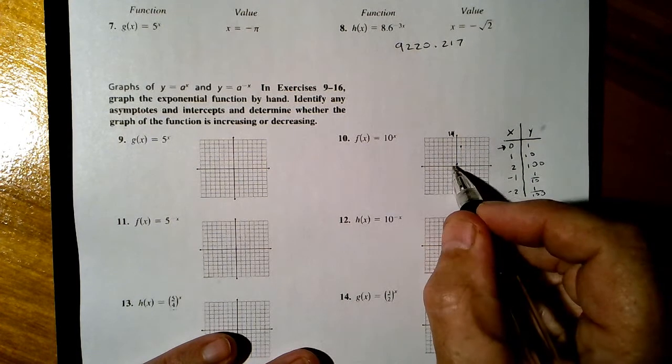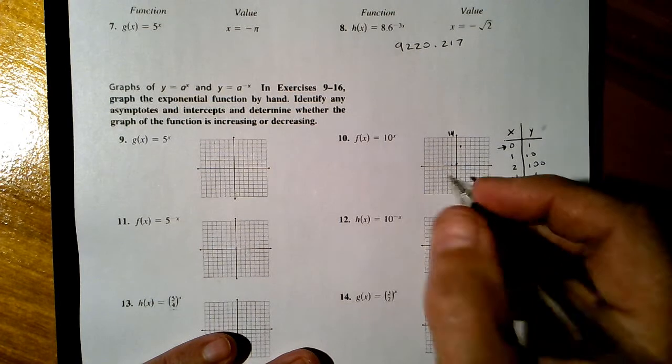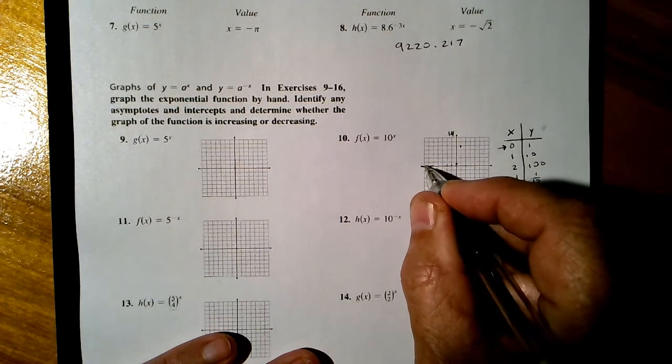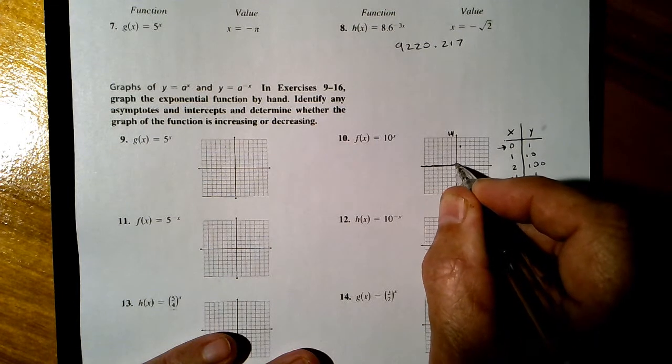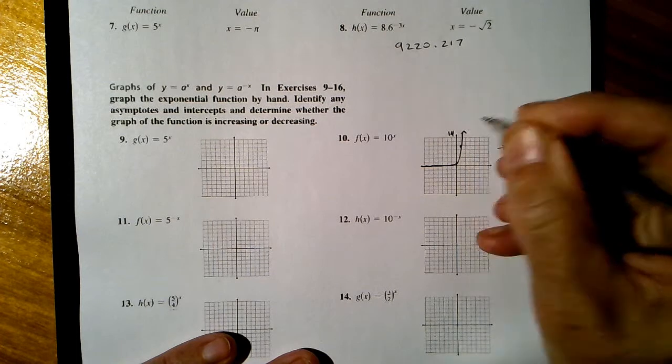-1, by the time I'm at -1, I'm virtually at 0 already, just not quite there. And then we get sucked into this asymptote really quickly. So we're just coming right along here, and then this thing just explodes upwards. It gets real steep real fast.